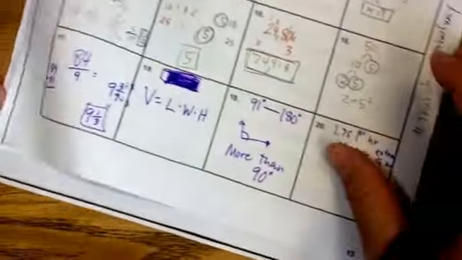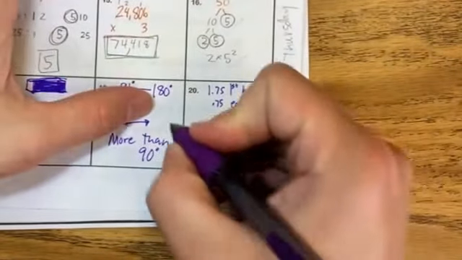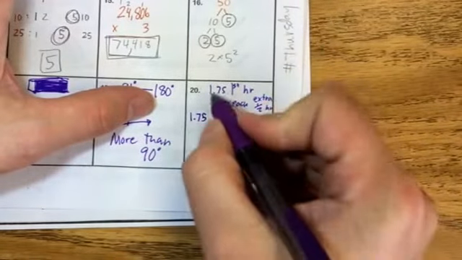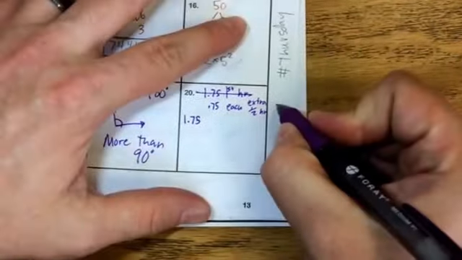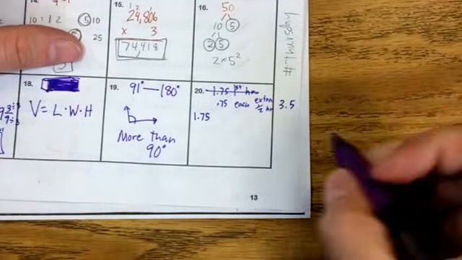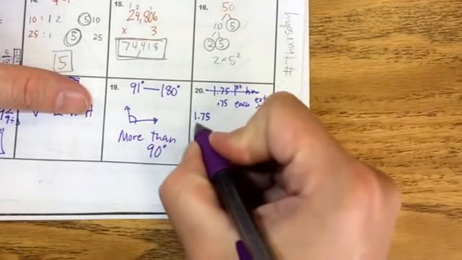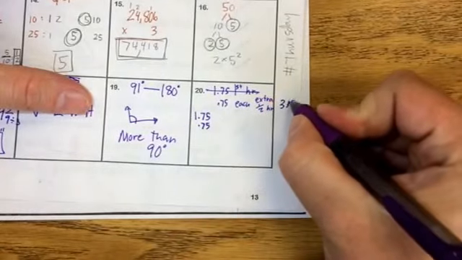If I'm doing 4.5 hours, for my first hour I know automatically I'm going to have $1.75, because I parked for 1 hour. That leaves me with 3.5 hours left. Well, I know that for the half hour, this 0.5, I'm going to add another 75 cents onto that.